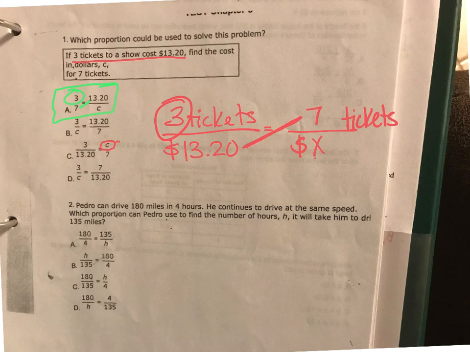Let's look at the rest of them. This has 7 and 3 being multiplied. That is not what we had. This has 7 and 3 being multiplied. That is not what we had. And this has 3 and 13.20 being multiplied. That is not what we had. So answer choice A is the same as ours. So we're going to write that down as well.